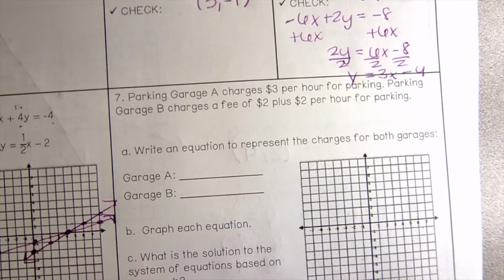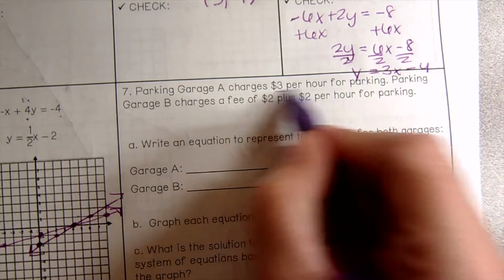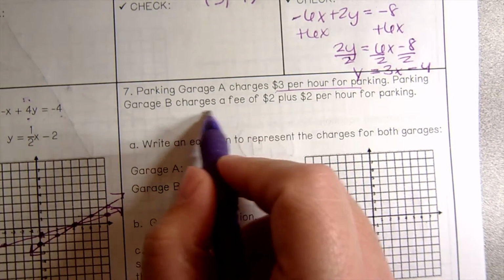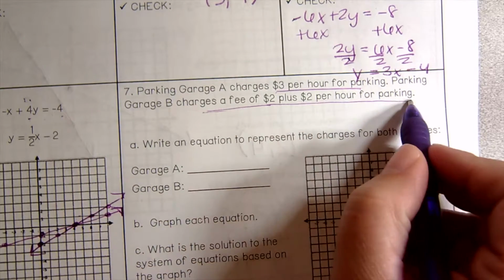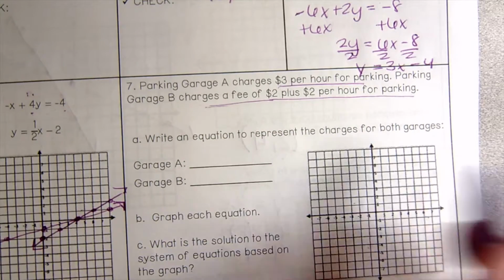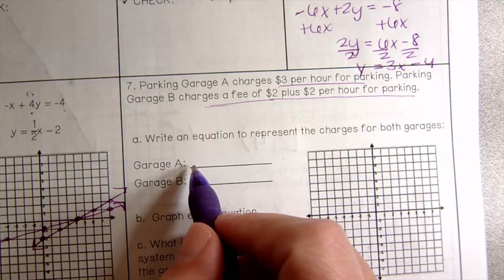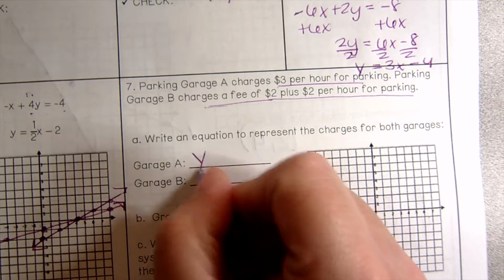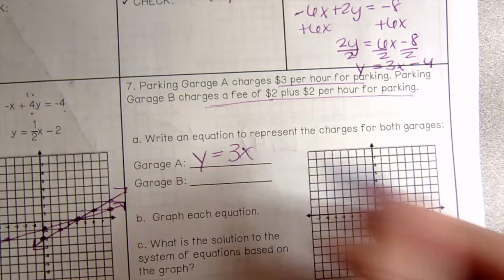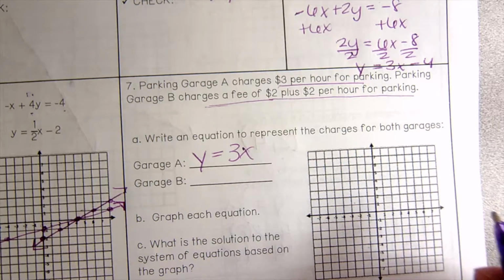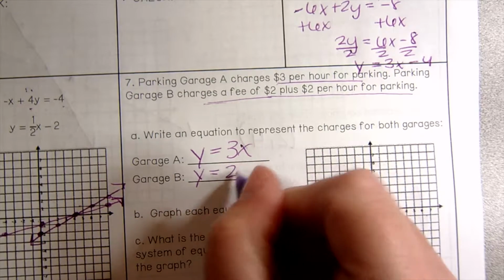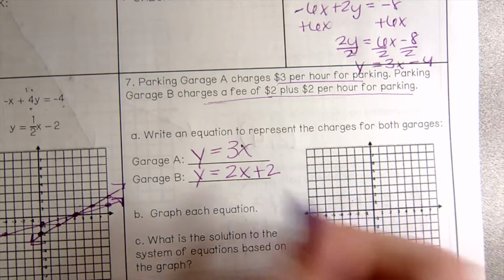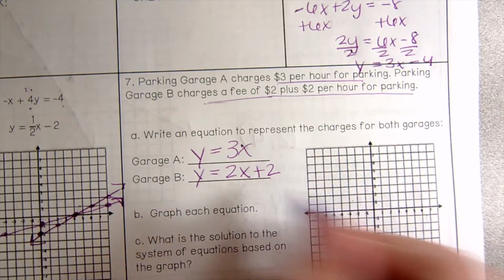Parking garage A charges $3 per hour for parking. Parking garage B charges a fee of $2 plus $2 per hour for parking. Write an equation for each one. So for garage A, what would that be? Y equals 3x. It's just $3 times the number of hours you're in there. What about garage B? Y equals 2x plus 2. It's a $2 flat fee plus $2 per hour.